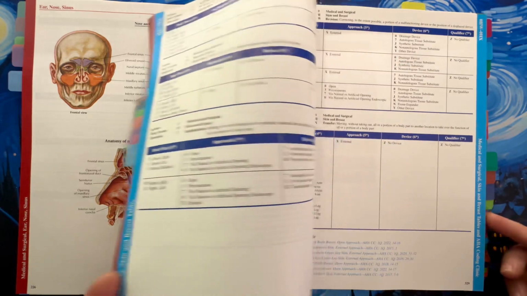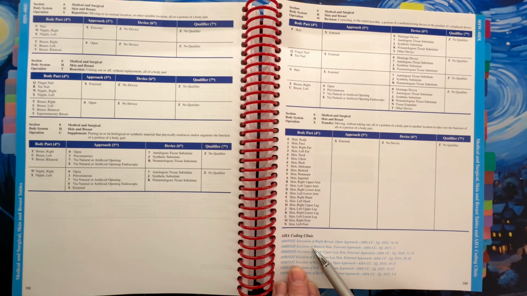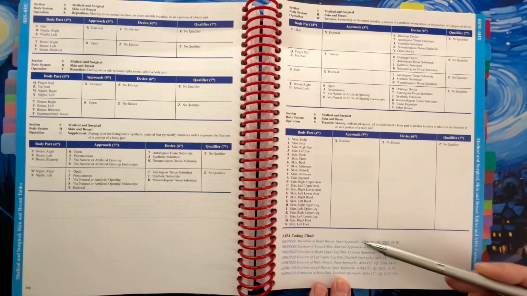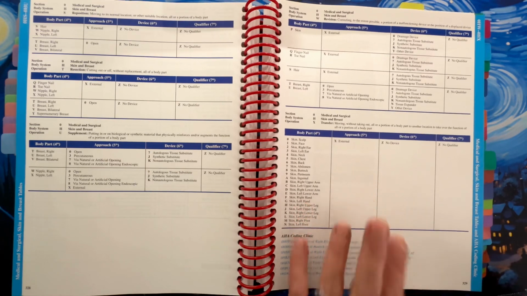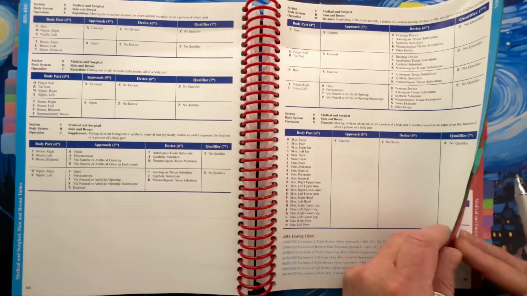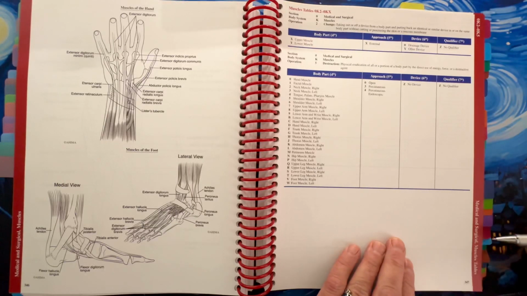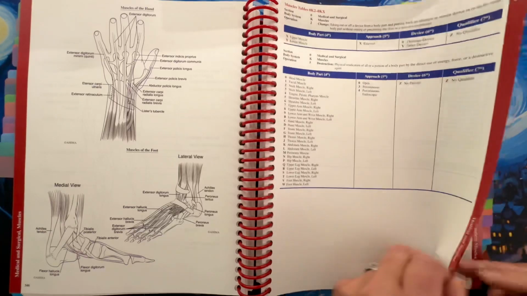AHA Coding Clinic is just saying where you can find more information on coding, like for the breast, alteration of breast, open approach, or excision of buttock skin, etc. So the Coding Clinic would give us more clarification on coding that. Then we have muscles and tables.